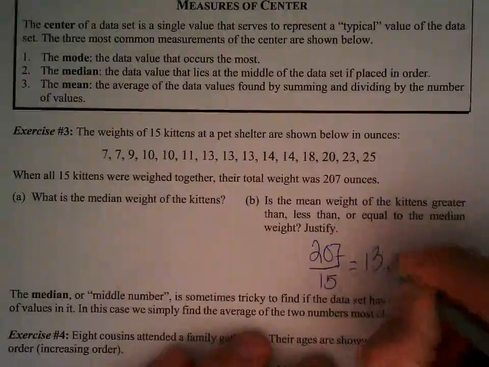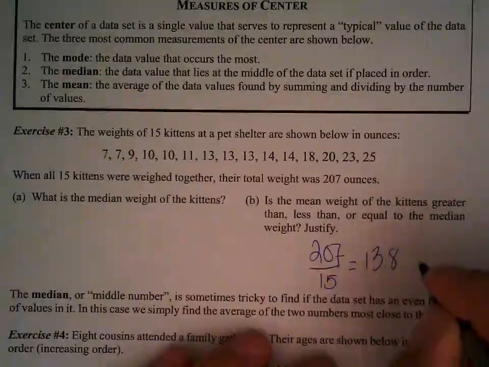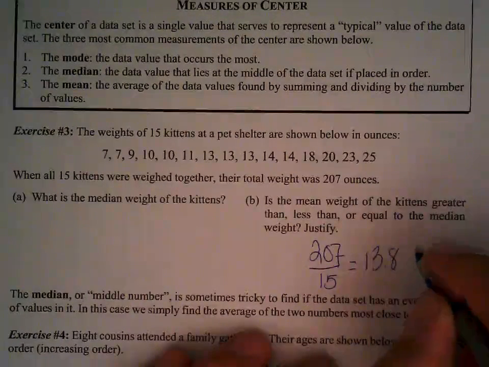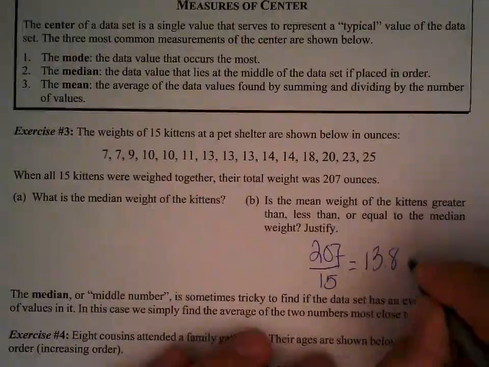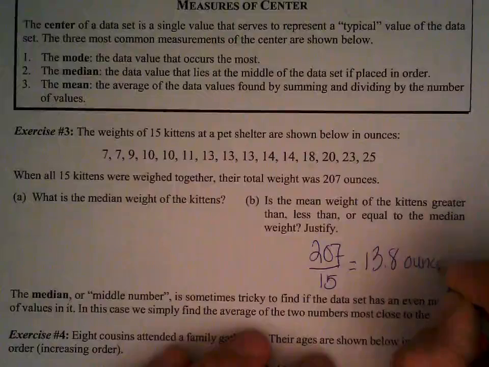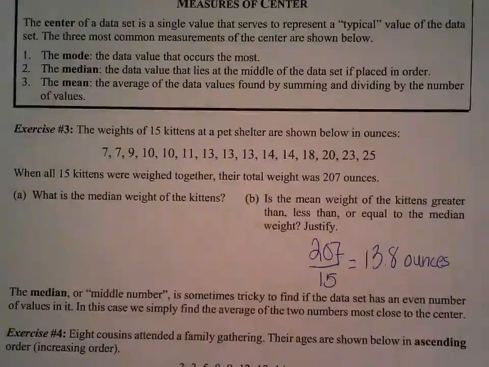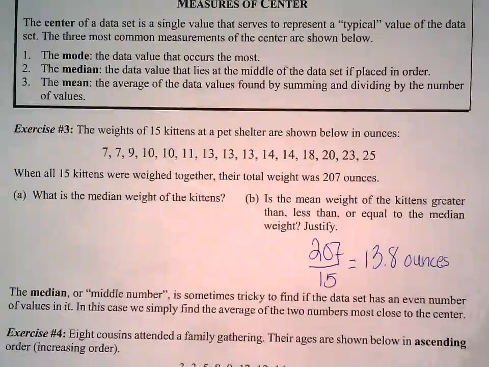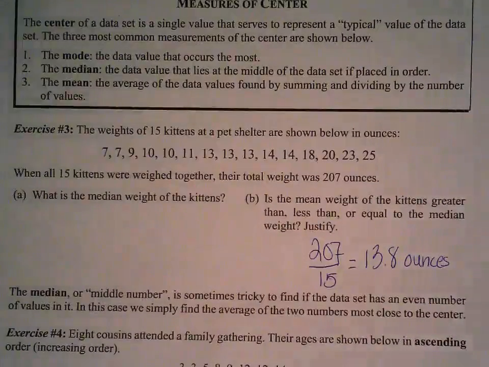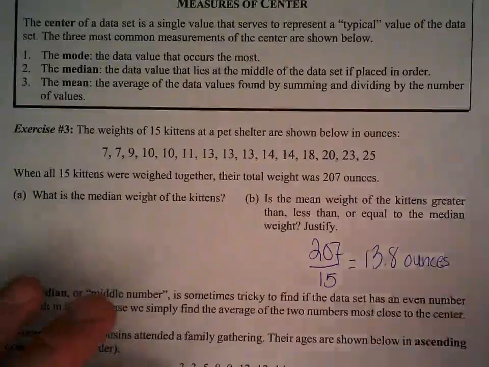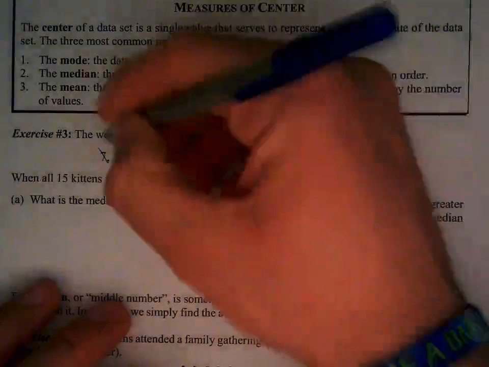So that would mean that the average weight of a kitten would be 13.8 ounces, right? So we can't answer the question yet because we don't know what the median is. Now, median is that value that's in the middle. So what we want to do is go through. Here's a really cool trick: you want to cross out the values on each end until you can establish the middle.